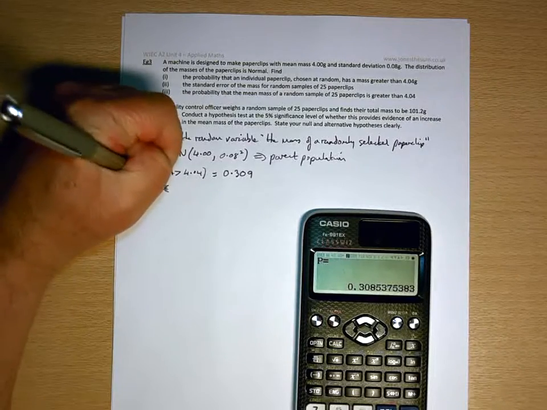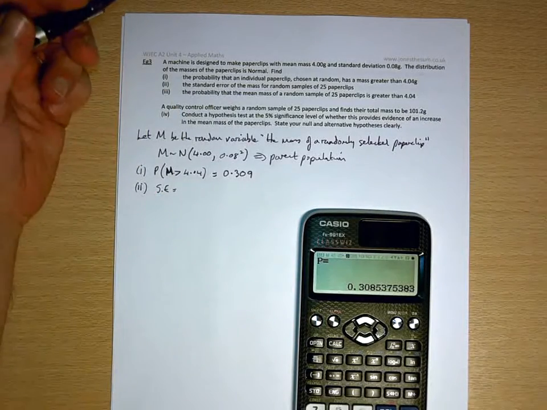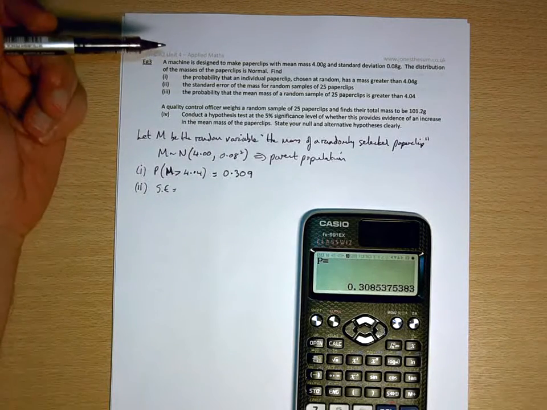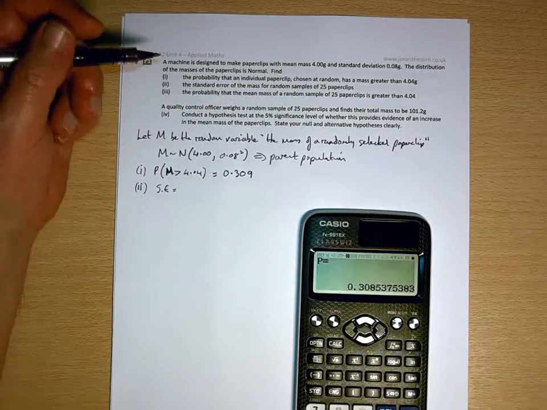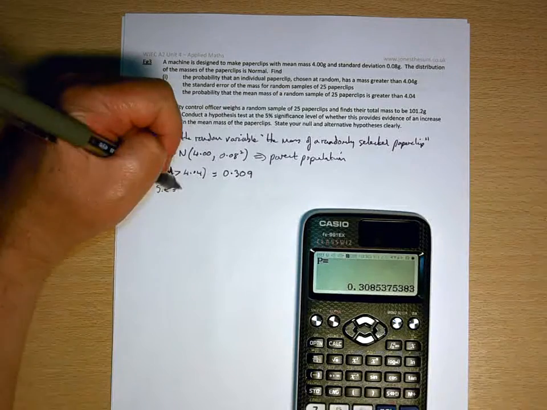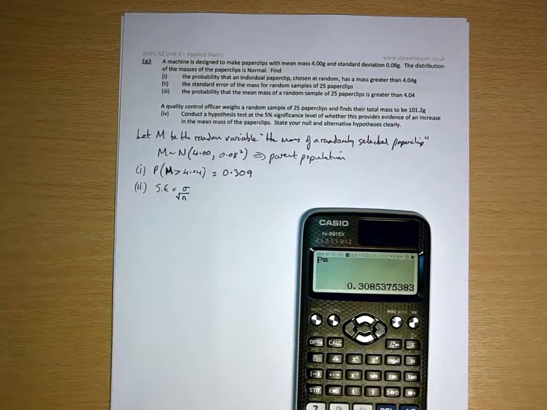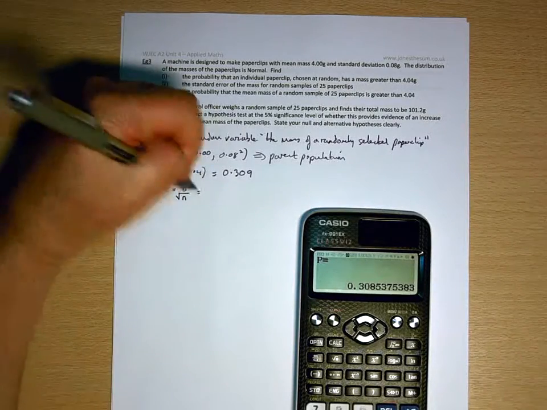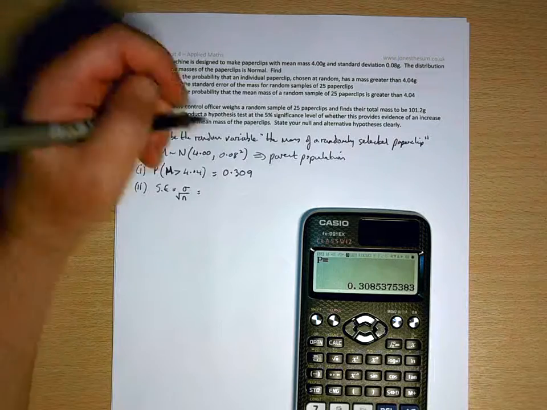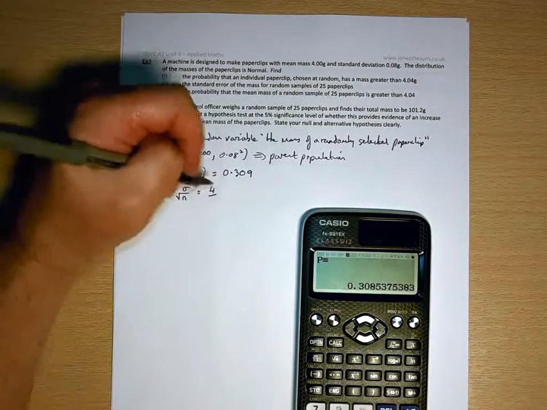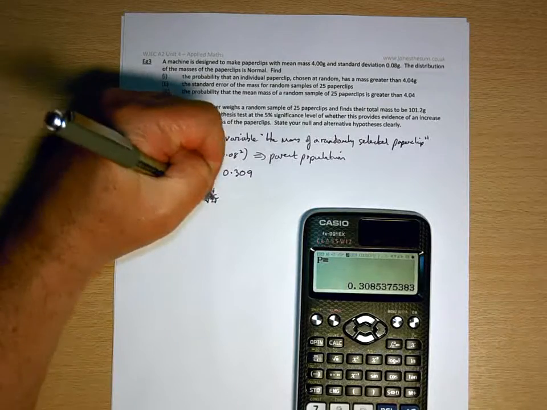The standard error, if you look back at the list of the properties of the central limit theorem, standard error is standard deviation divided by the square root of the sample size. So that's going to be 4 over square root of 25.